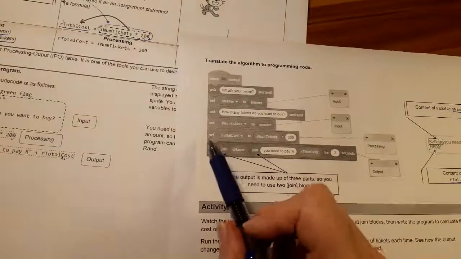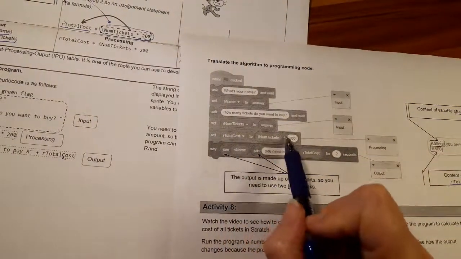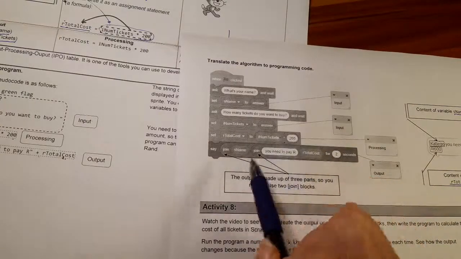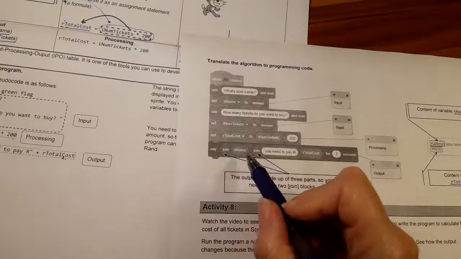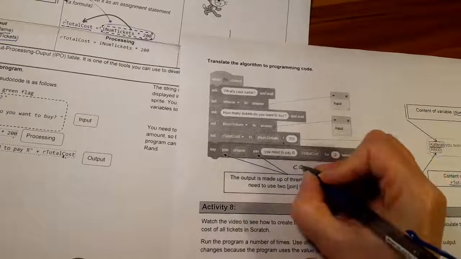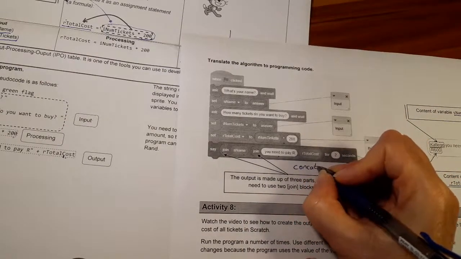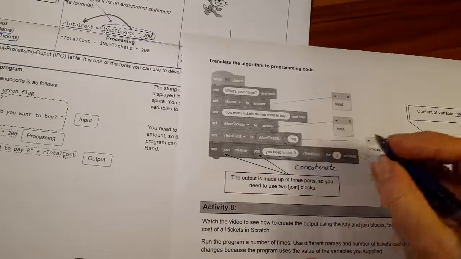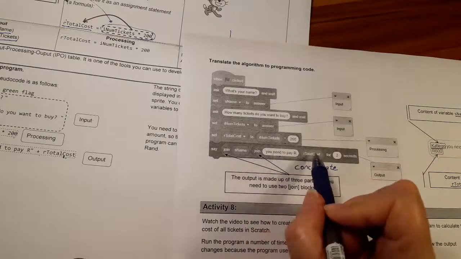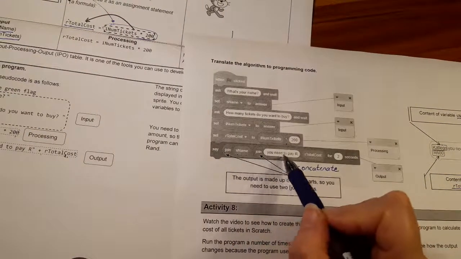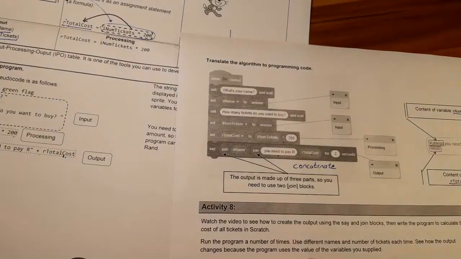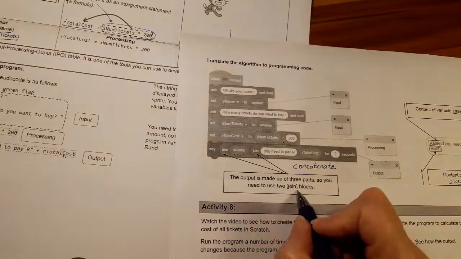Make very sure that you are able to use the operator blocks to stack these two calculations, and also the join blocks, because here you need to concatenate. Did you know that word? Concatenate. That means to place together, to put together three different values: the S name, those words that you want to be displayed, and then also the value of the variable. So you need to use two join blocks.